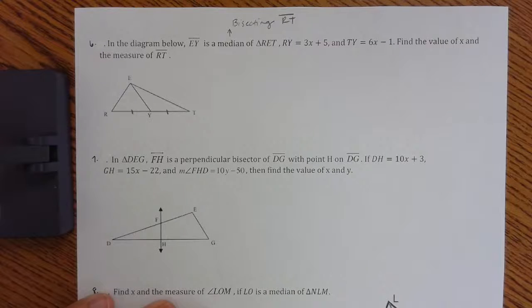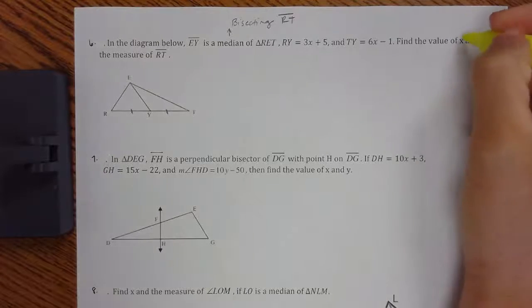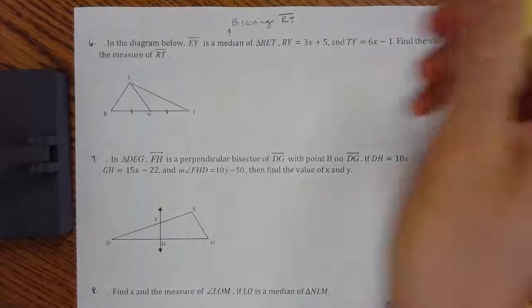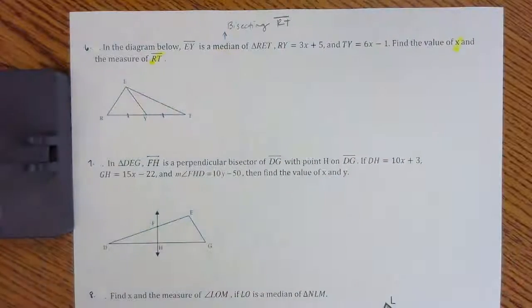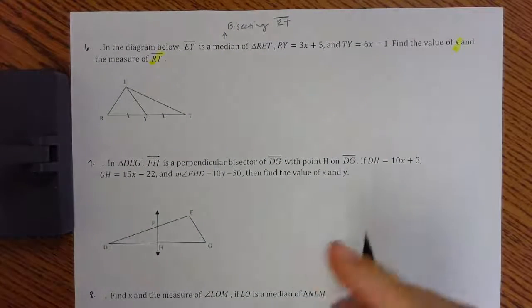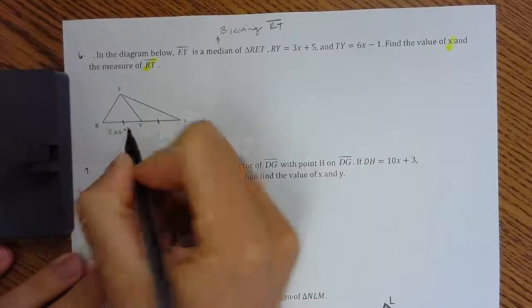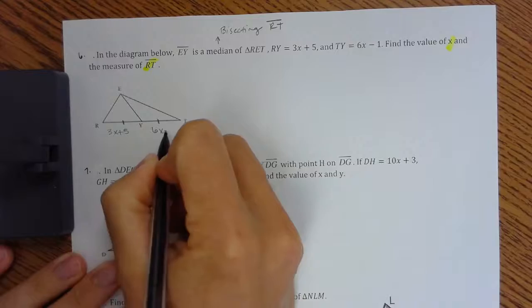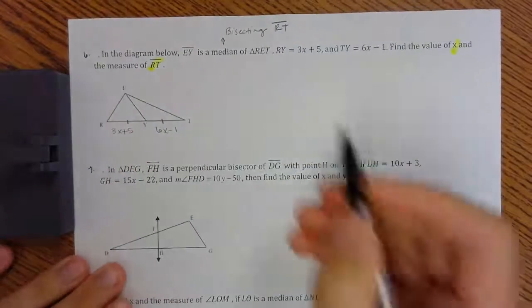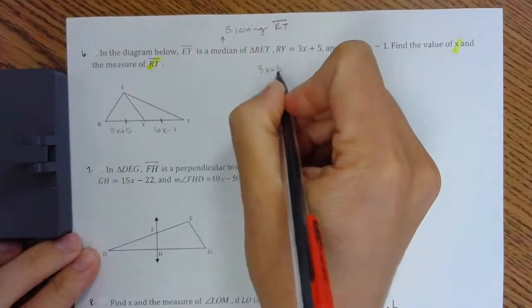RY is 3x plus 5, TY is 6x minus 1. Find the value of x and the measure of RT. Let's go ahead and write these over here: 3x plus 5 and 6x minus 1. We're going to set those equal to each other since they are congruent.